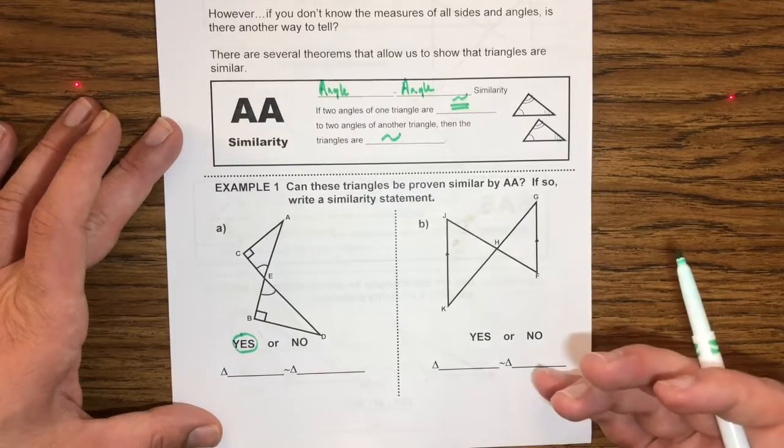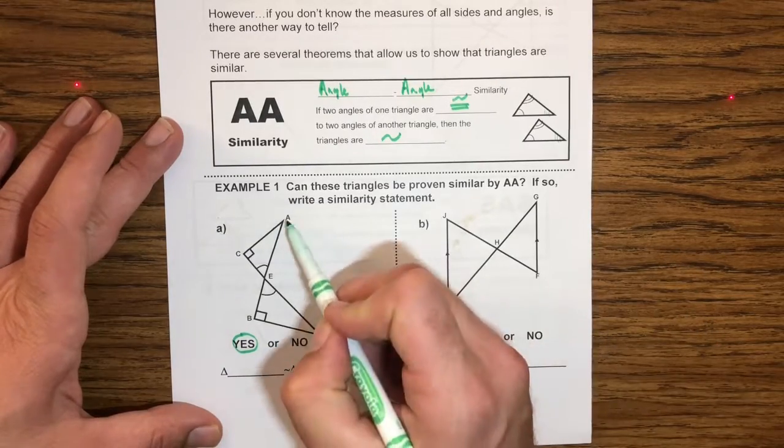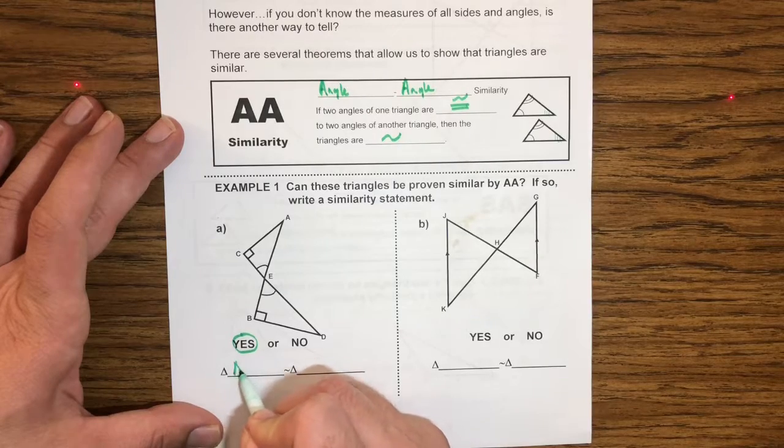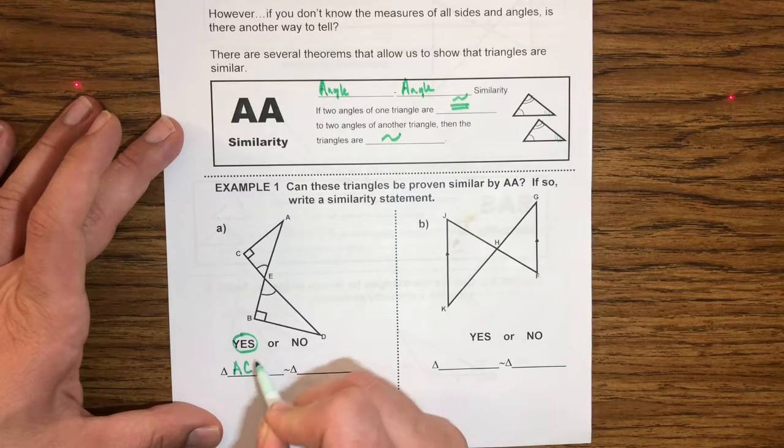Now we got to be very careful on how we name this. If we look at this and let's say ACE, I'm going to give Ace Hardware a shout out for giving me free Dr. Pepper all the time.